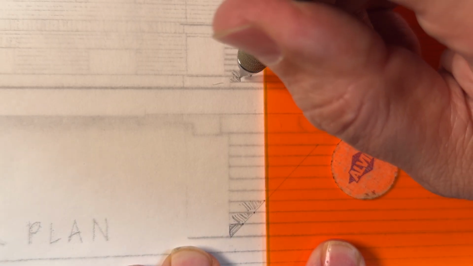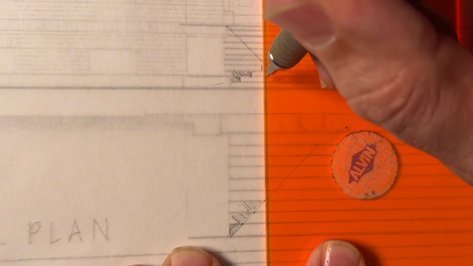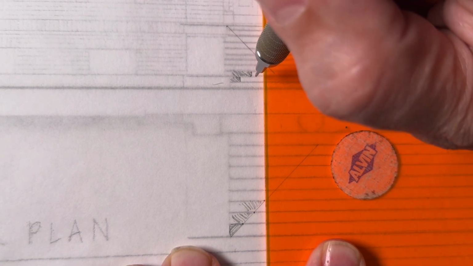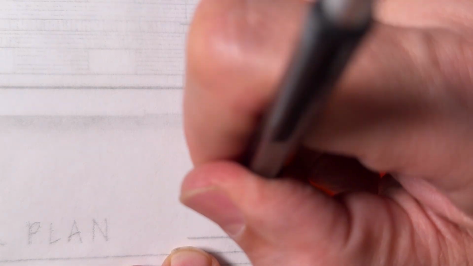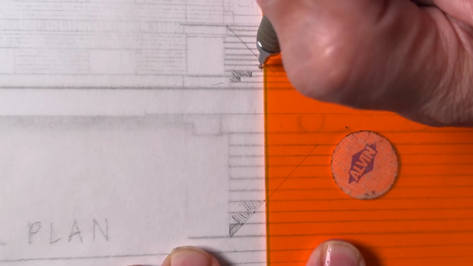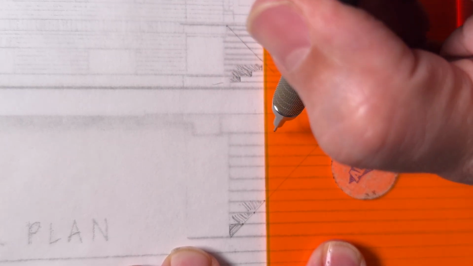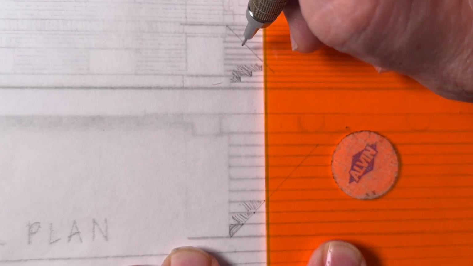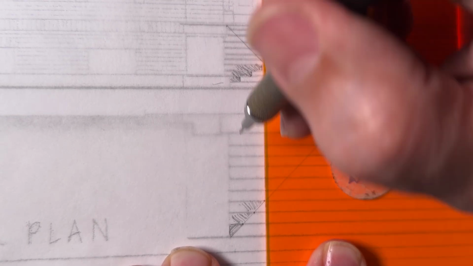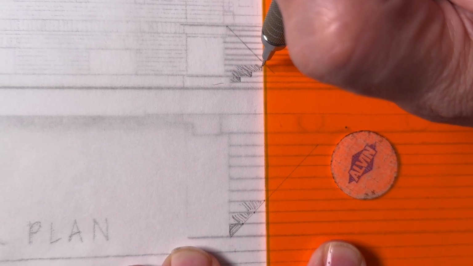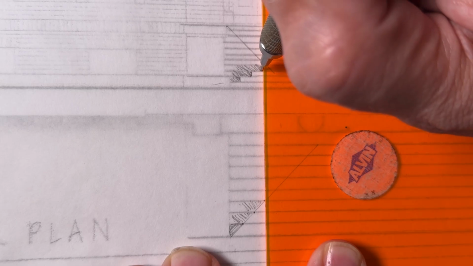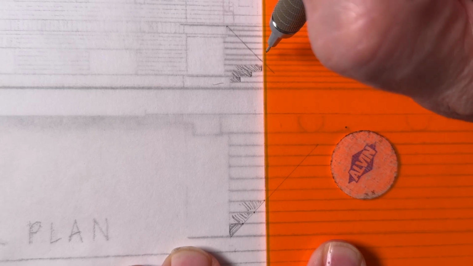Why are these shadows here so long? Because they are describing the run where we put our foot. And you'll see when we flip down here in a second, these will be much shorter because they're describing the rise. So each view is informing the other view.